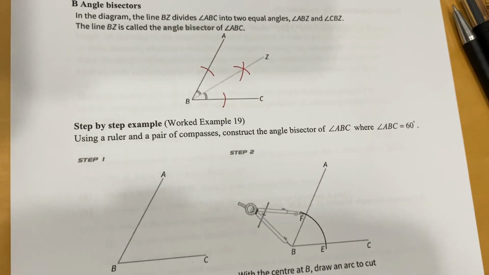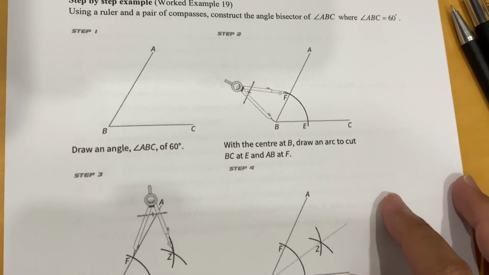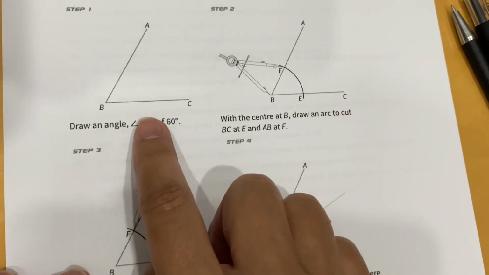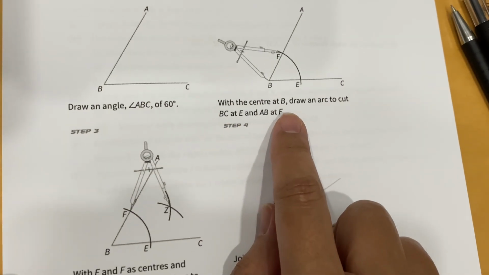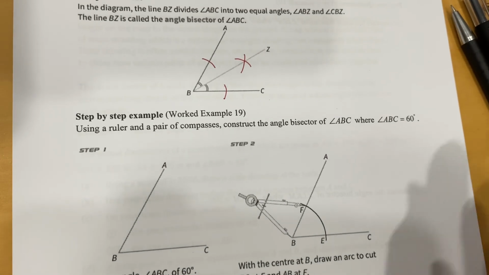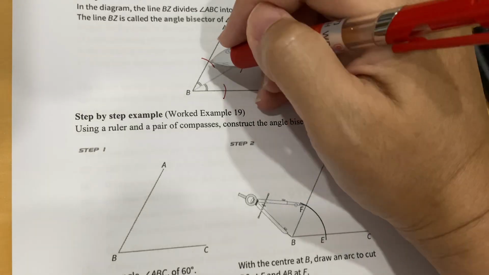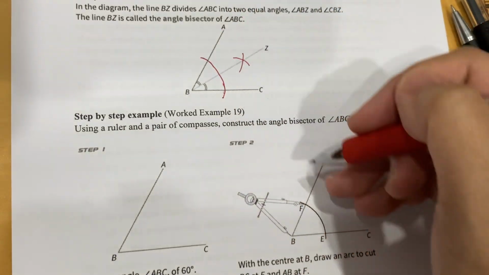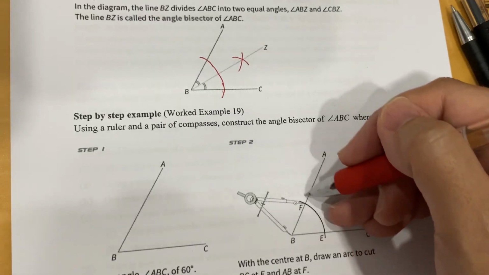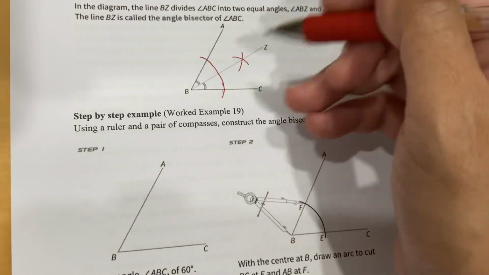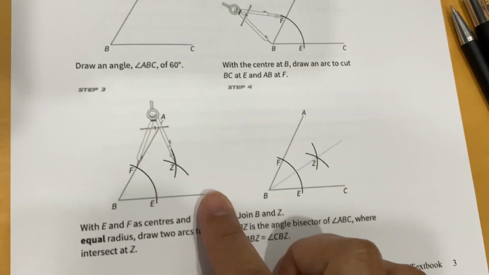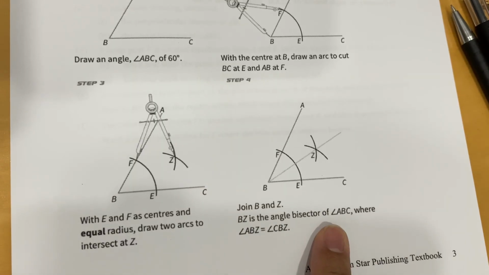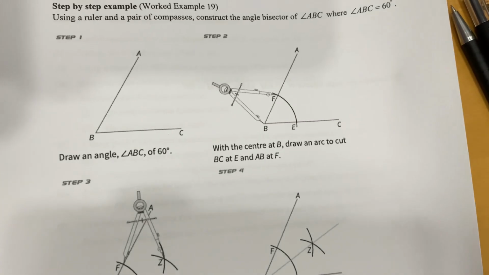So I'm going to teach you again 4 steps. You can read through these 4 steps. Step 1, step 2. For their case, they draw the arc this way. Okay, it's up to you. They connect the arc into one single arc. For me, I like to draw 2 separate arcs. Then after that, step 3 and step 4. So I will show you one question right now.